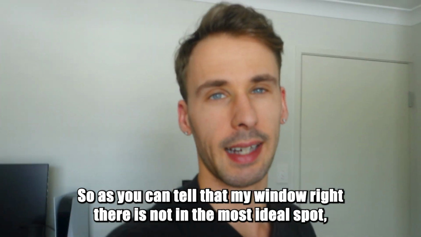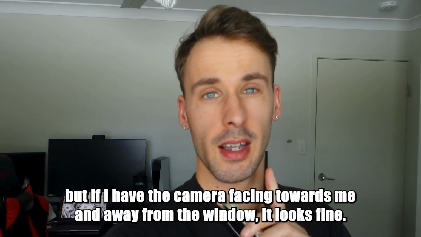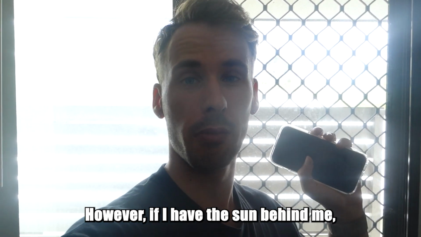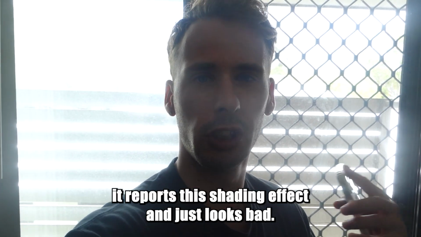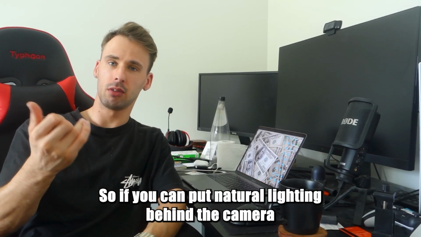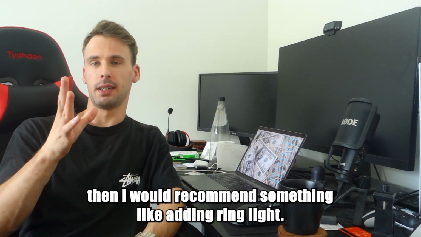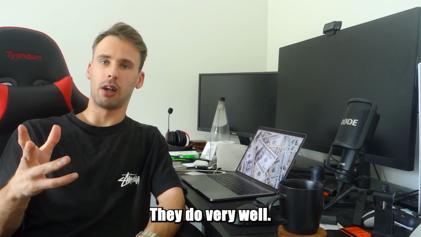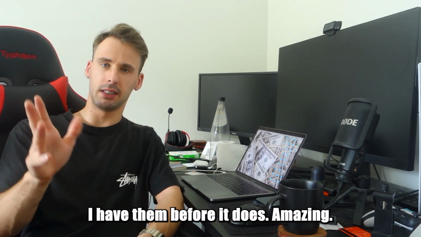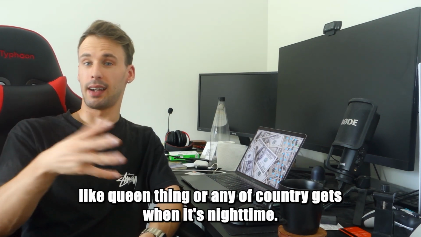It's not in the most ideal spot, but if I have the camera facing towards me and away from the window, it looks fine. However, if I have the sun behind me, it ripples this shading effect and it just looks bad. So if you can put natural lighting behind your camera, then I definitely recommend that. But if you can't do that, then I would recommend something like getting a ring light. They do very well. I had one before, it does amazing, especially when you're shooting in dark rooms like Queensland gets, or any other country gets when it's nighttime, obviously.